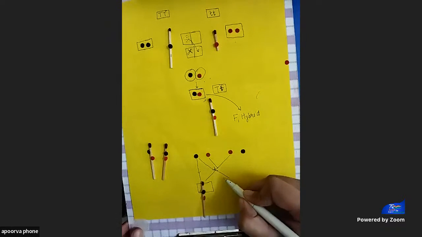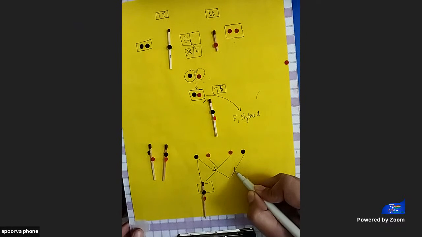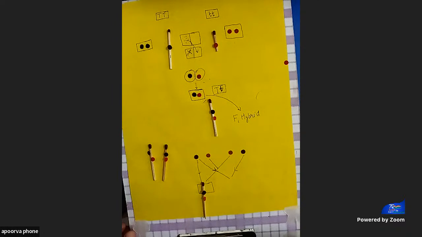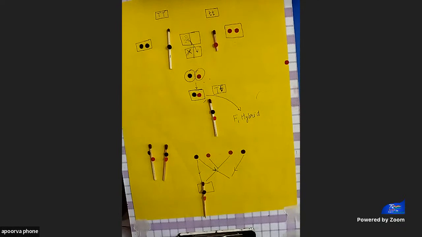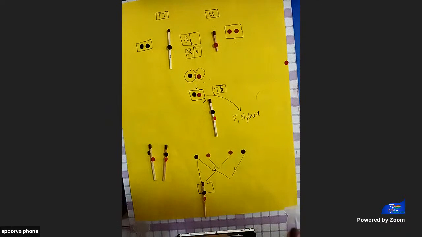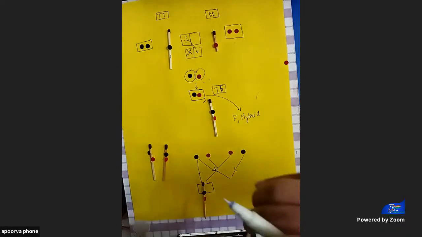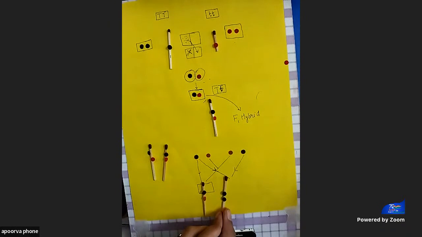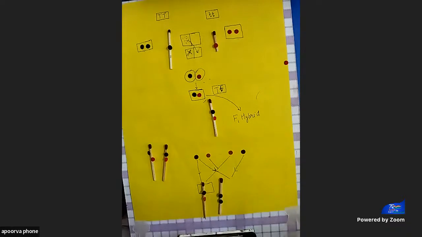And now here, this black could have also combined with this black, right? And in this scenario, what would the outcome be? Again, tall, yes. So we'll put two black bindis. Okay. And the outcome is tallness again.